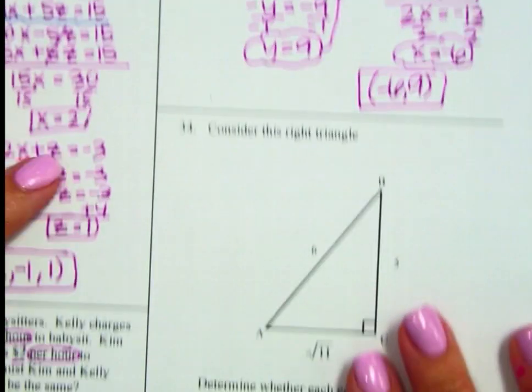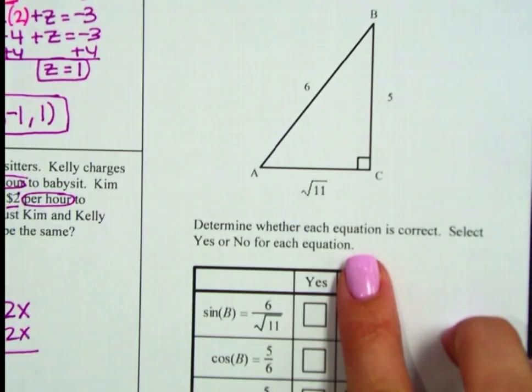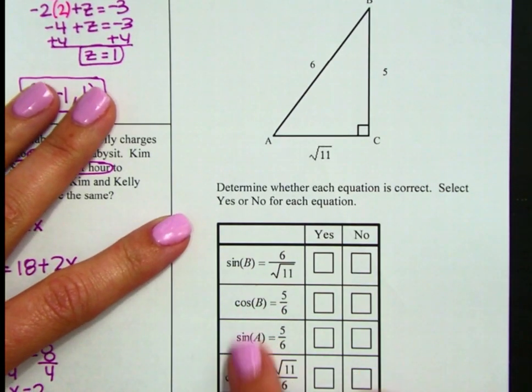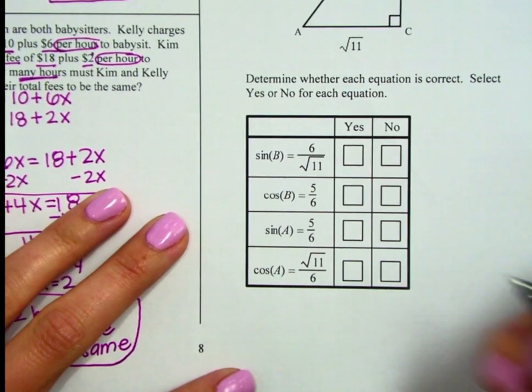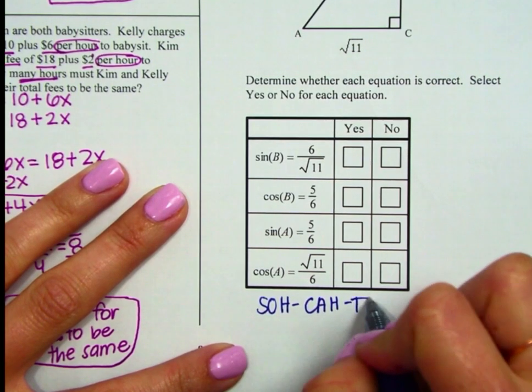Okay, so for 34, we're going to look at this triangle and determine if these equations are correct. What this is looking at is sine and cosine. So we do want to have a little recap on sine and cosine, what they mean. I'm going to write down this mnemonic device for you guys, SOHCAHTOA.